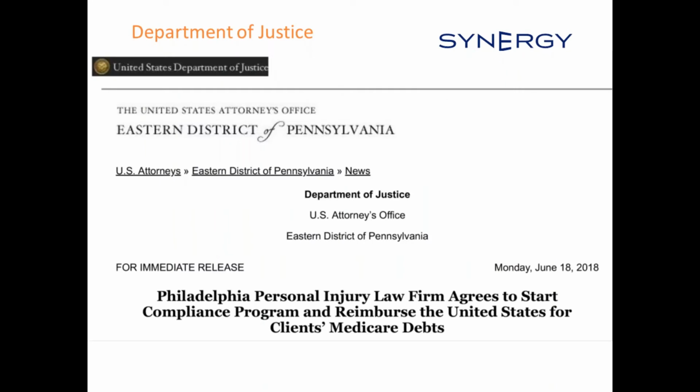This was a case that came out in June of last year, and we're talking about best practices here today. This law firm was dinged by the government and was actually forced to implement its own Medicare protocols for its cases. They failed to pay back a lien and got hit for not doing it. Medicare, as part of their deal with the government, said, going forward, you've got to establish your own Medicare compliance program. And that's what I'm telling you all today to do: get a jump start on establishing your own Medicare compliance program.